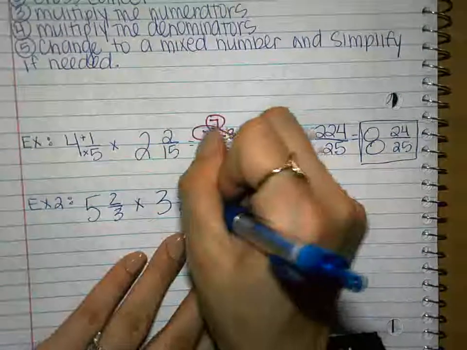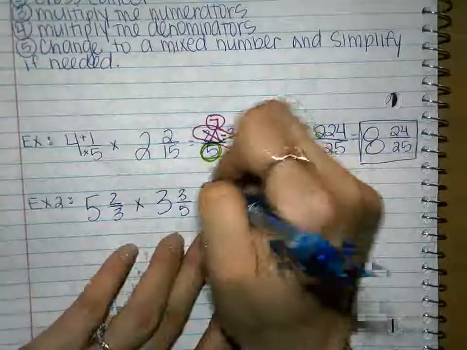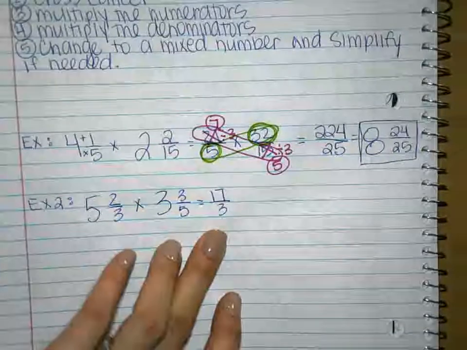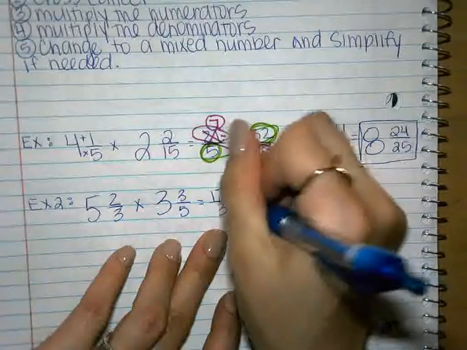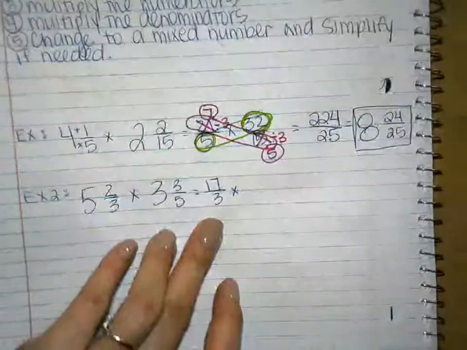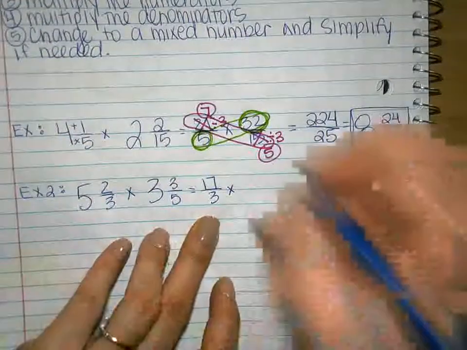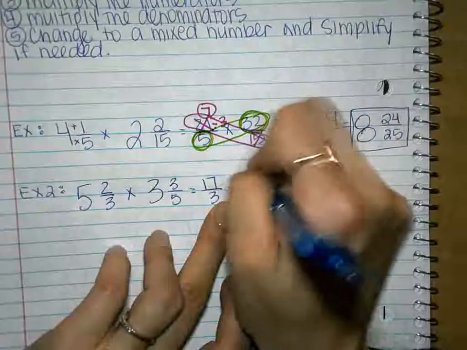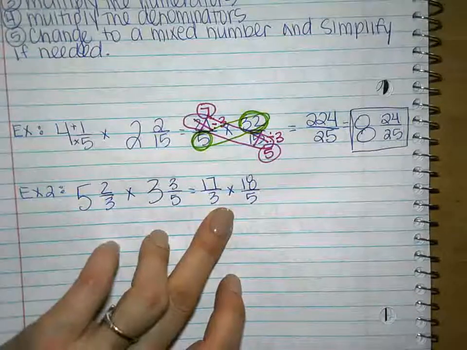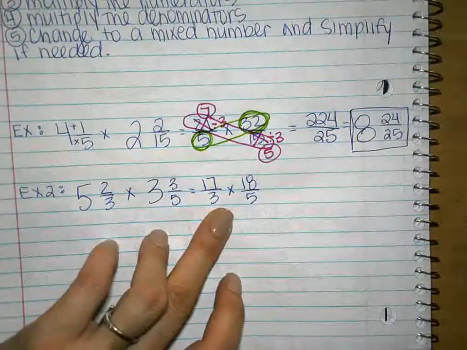Ella, what'd you get as the first one? 17/3. Did everyone agree with her on 17/3? Yes. Good, you should. Owen, what'd you get for 3 3/5? 18/5. Does everyone agree with him on 18/5? Good, you should.